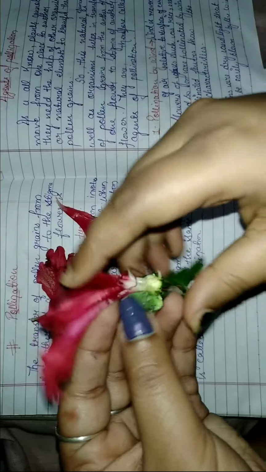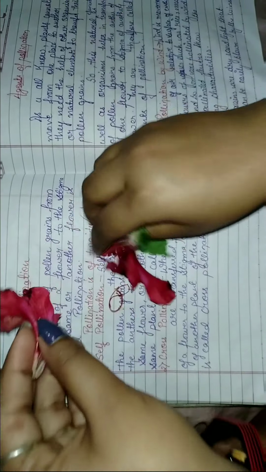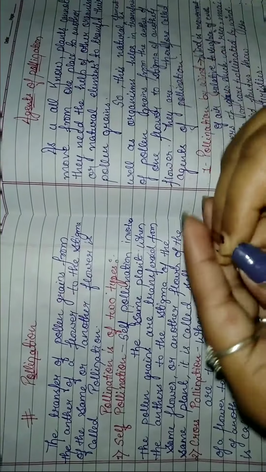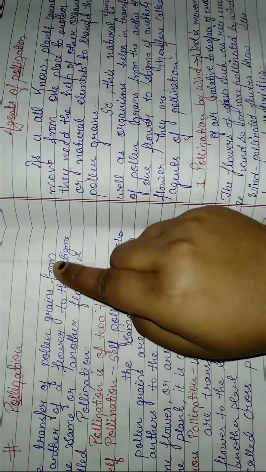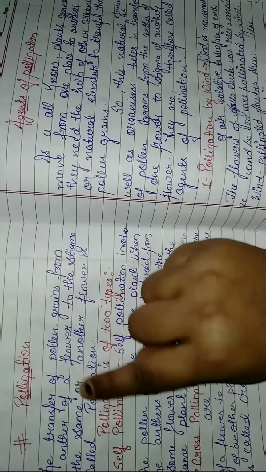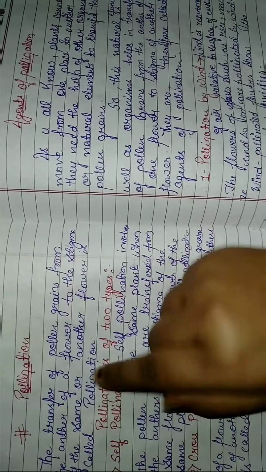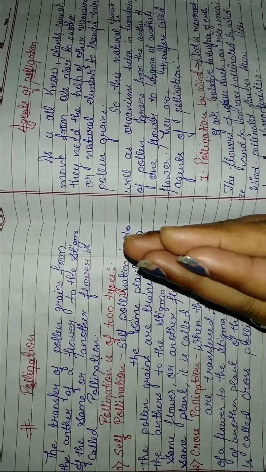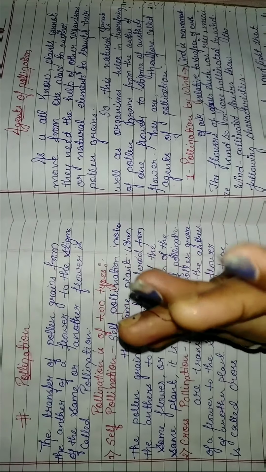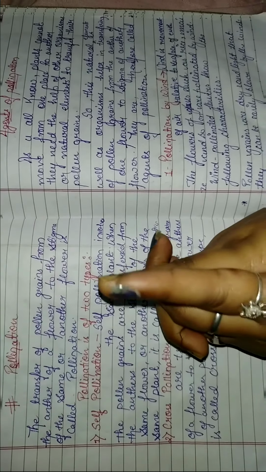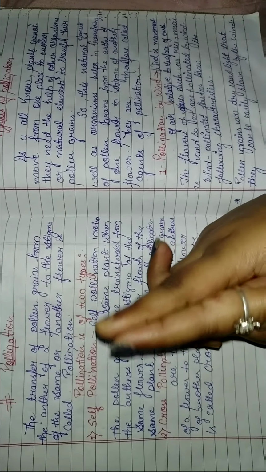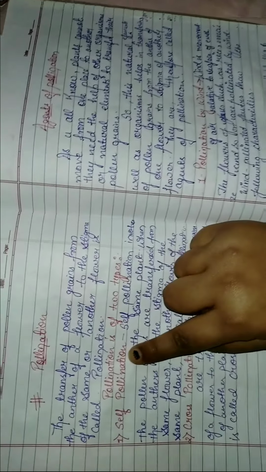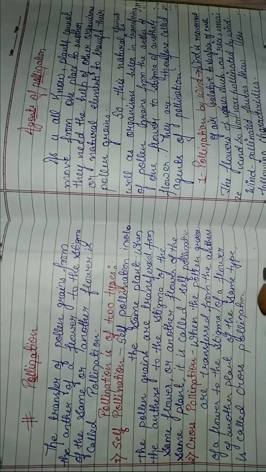Alright, now next I am going to tell you about pollination. Pollination: the transfer of pollen grains from the anther of a flower to the stigma of the same or another flower is called pollination. That means when the transfer of pollen grains from the anther of a flower to the stigma of the same or another flower occurs, that process is known as pollination. Pollination is of two types. One is self-pollination, the second one is cross-pollination.